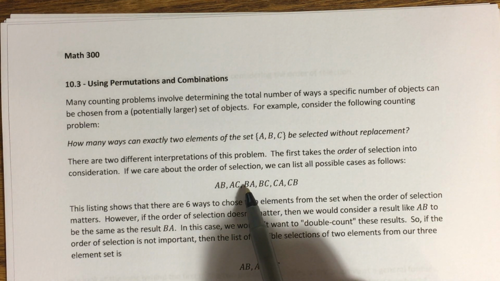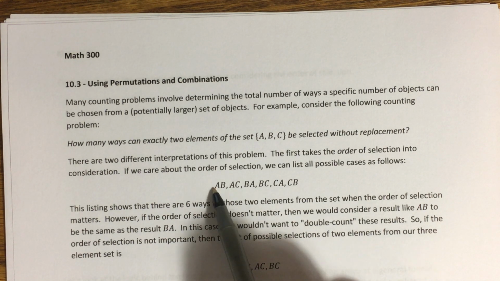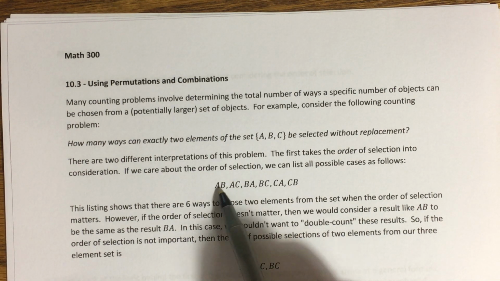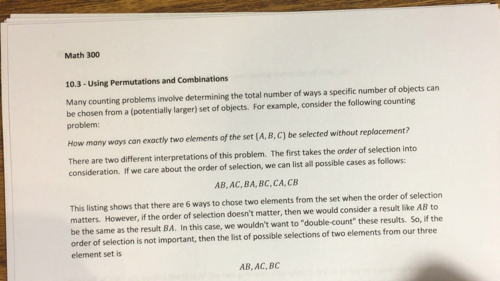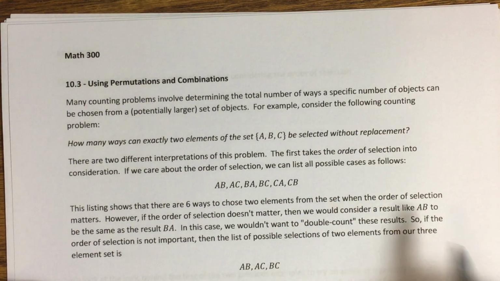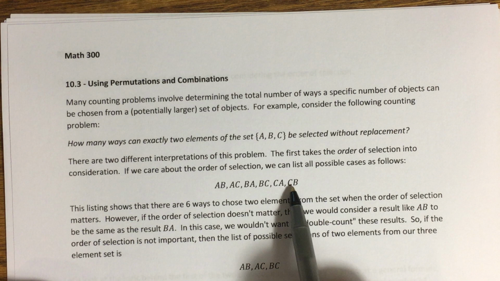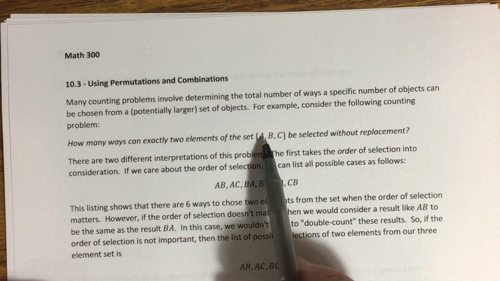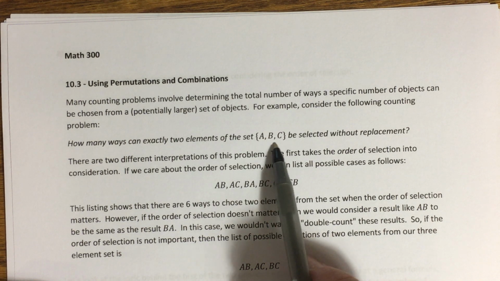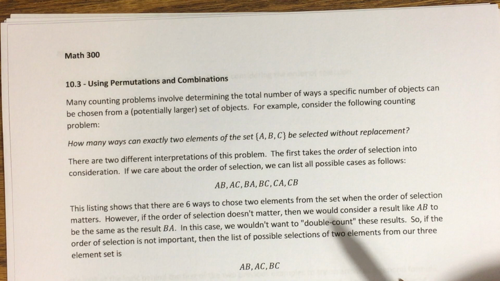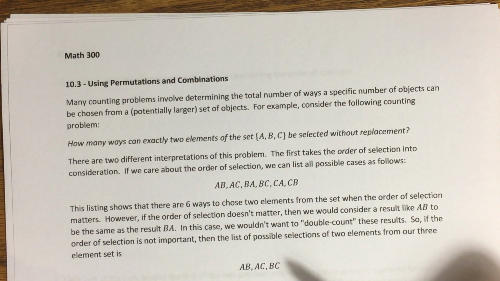And because B is the first choice here, even though I chose the same two letters here that I chose here, when the order of selection matters, BA and AB are going to be considered different possibilities. So these are counted separately. BC, CA, and CB. These are the 6 possible ways to choose two elements from this 3-element set when we take the order of selection into account. So there's 6 possibilities here.